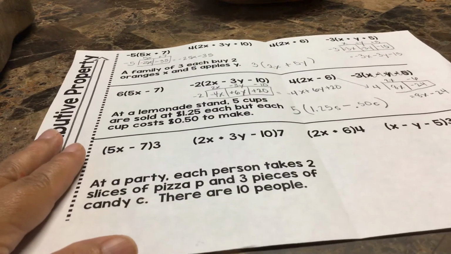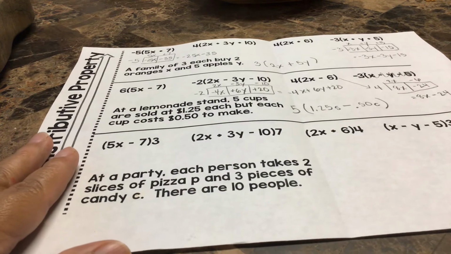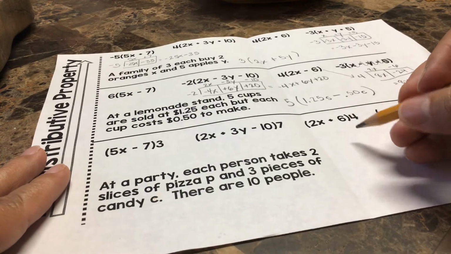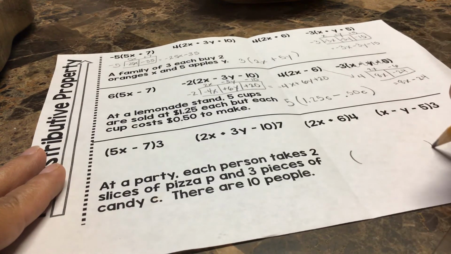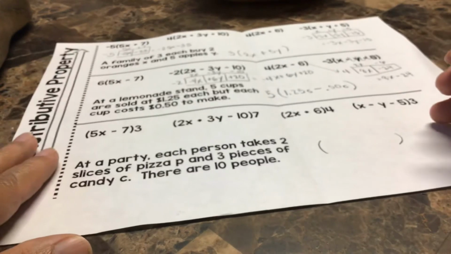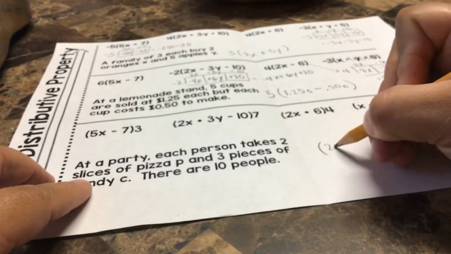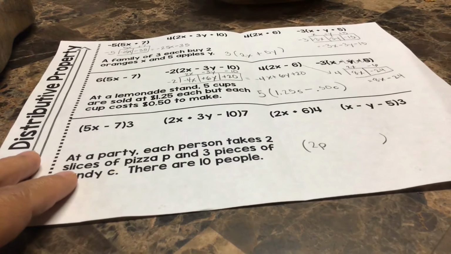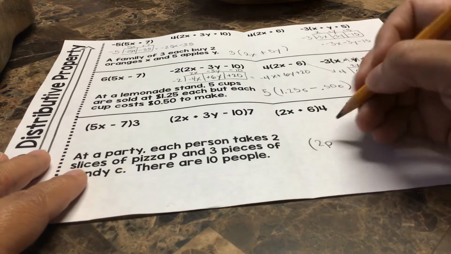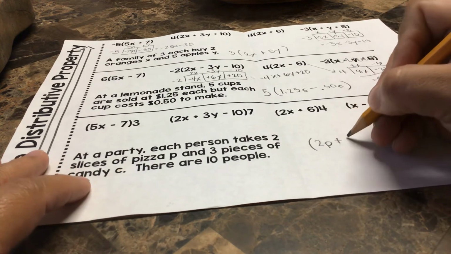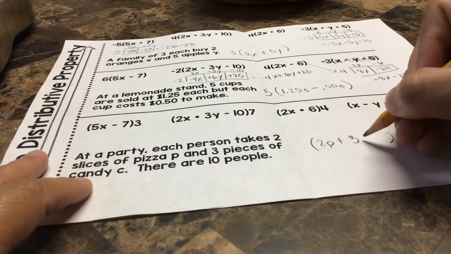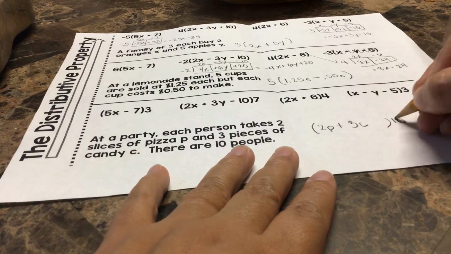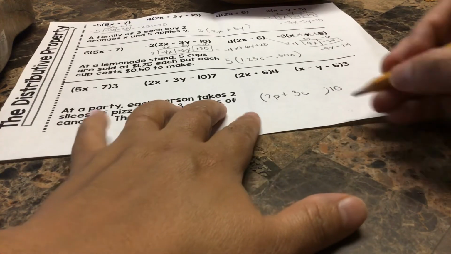All right, and our last one, it says, at a party, each person takes 2 slices of pizza. So at a party, each person, so we don't know how many people yet, but we're going to put it in parentheses like this. Each person takes 2 slices of pizza, so 2p. And so plus 3 pieces of candy, let's call it C. And there's 10 people.